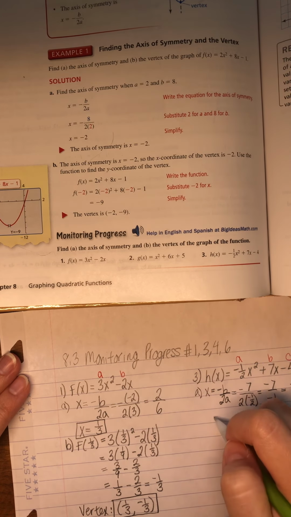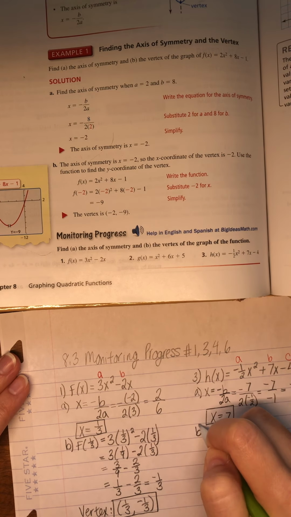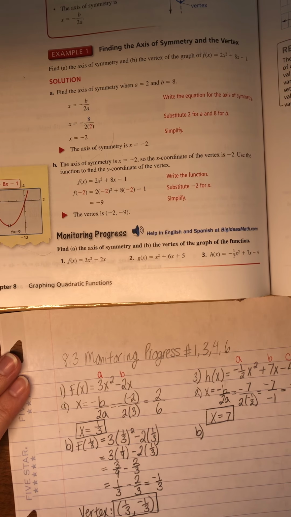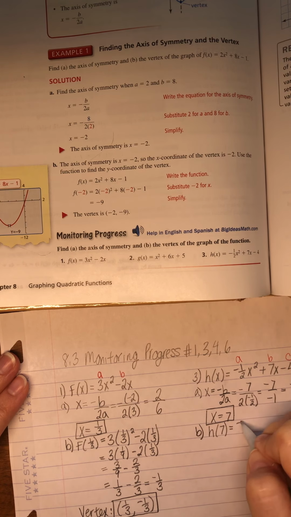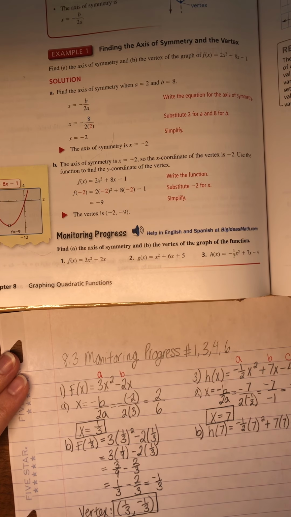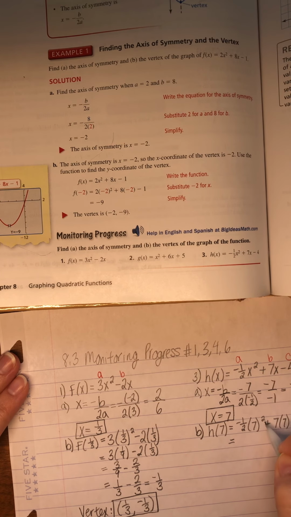Now I can take this x equals 7 and plug it into our equation and find the y of the vertex. Let's plug 7 into the original equation. So we're going to have h of 7 equals -1/2 times 7 squared plus 7 times 7 minus 4. We're going to simplify. Let's do order of operations. 7 squared first. -1/2 times 49 plus 7 times 7 minus 4.